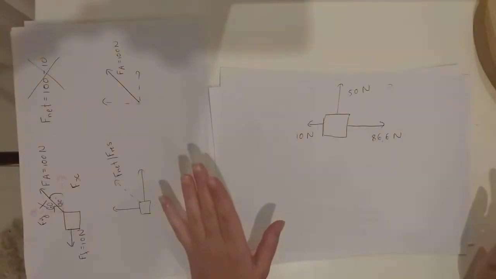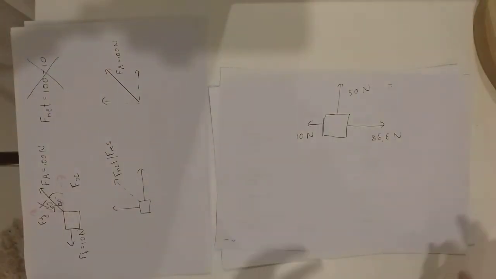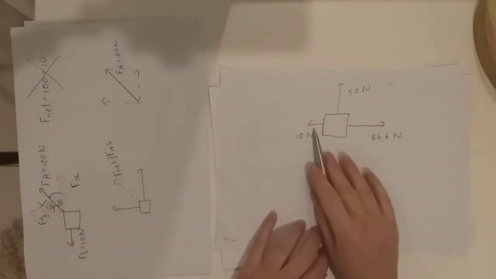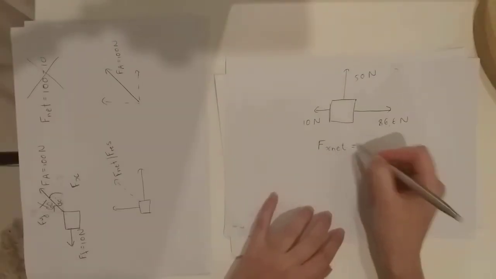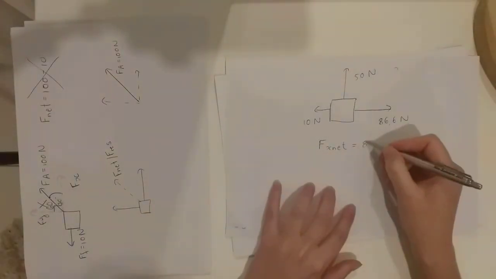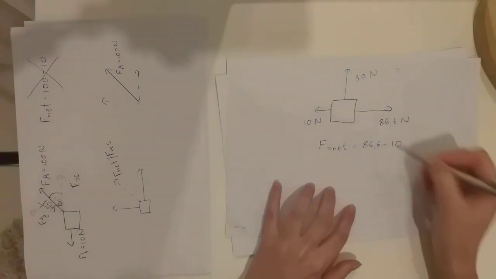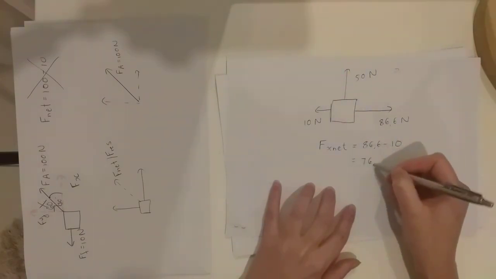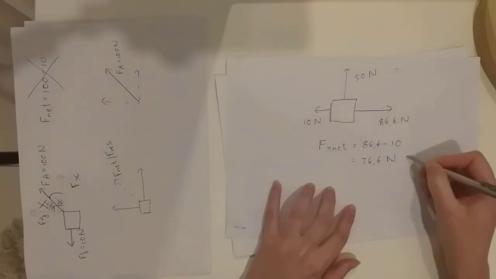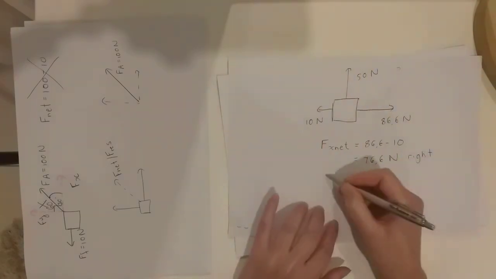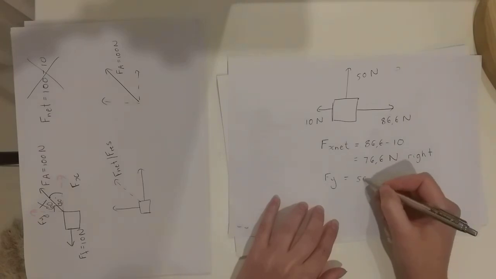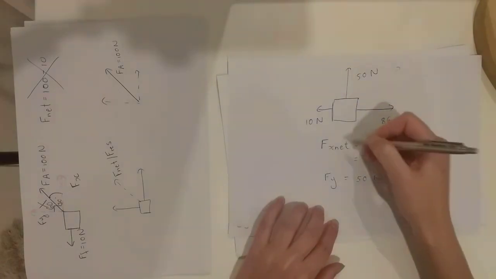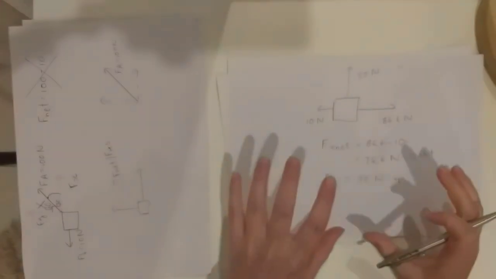The next thing you'll have to do now is subtract or add any forces that are in a straight line. So in this case, you'll have to add or subtract these two. I'll call that Fx net, just so I know that that's not just one of them, that's the overall. And I'm going to subtract them because they are in opposite directions. And I get 76.6 newtons still to the right. Now my y force is just 50 newtons. Okay, there's no other forces down. I'm just taking it from the information I'm seeing. I don't have to work out anything else.